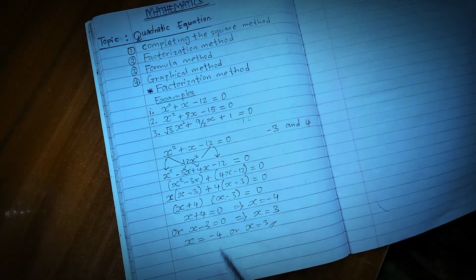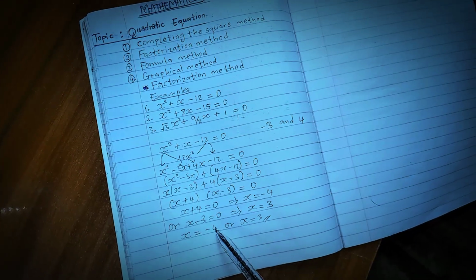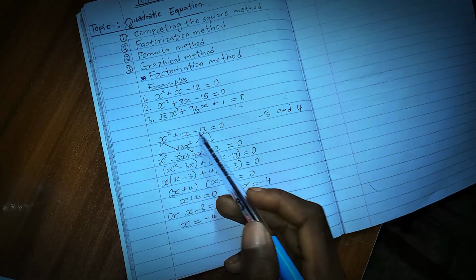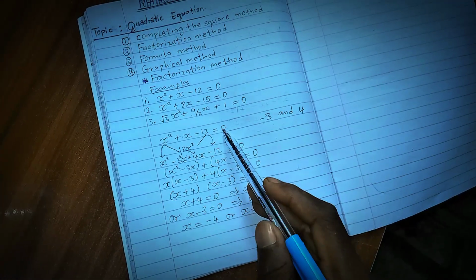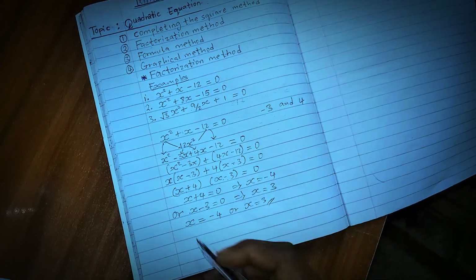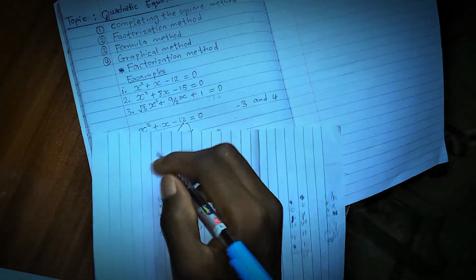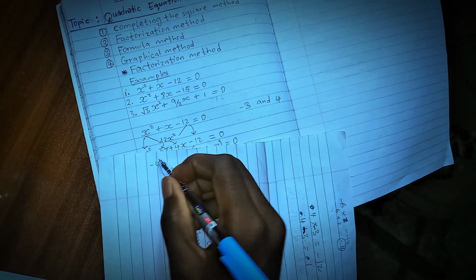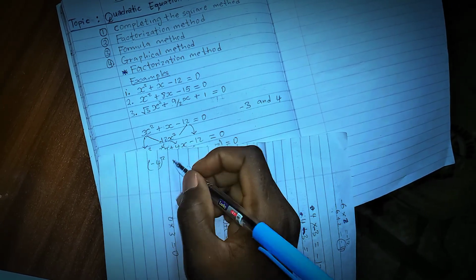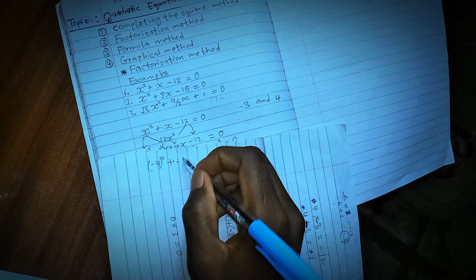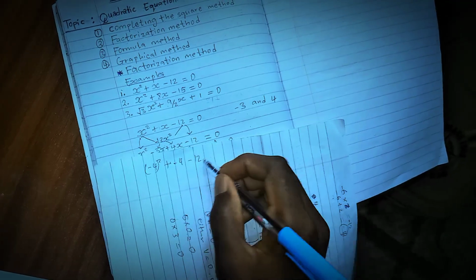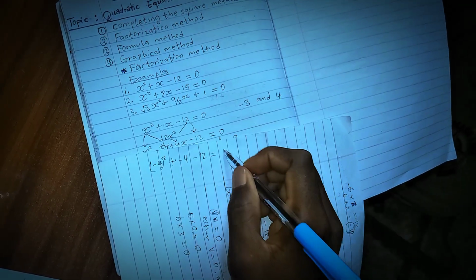This means that if you are to put minus 4 in place of x in this equation, you should get 0. Let's check it up. Anywhere you see x, put minus 4. We have minus 4 squared this time, then plus x, put minus 4, then minus 12. If you solve this, you should get 0.